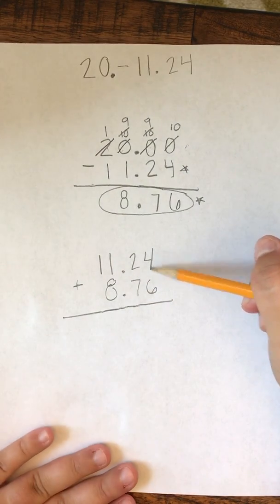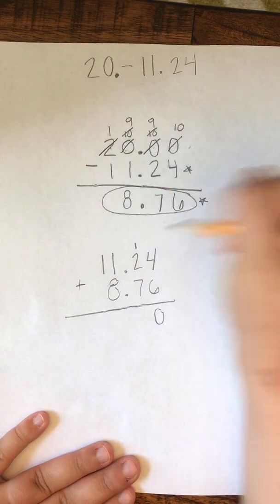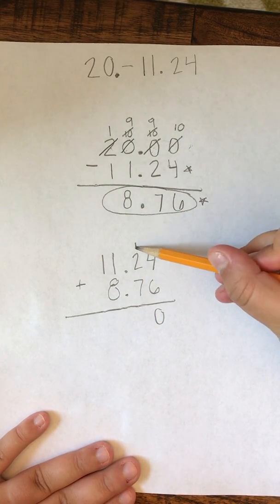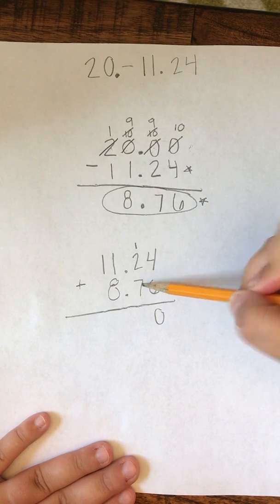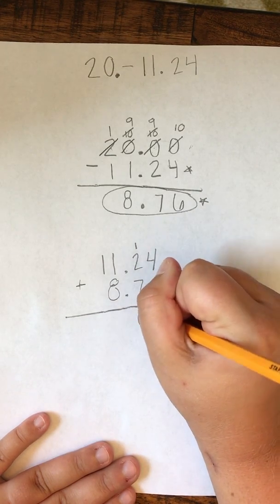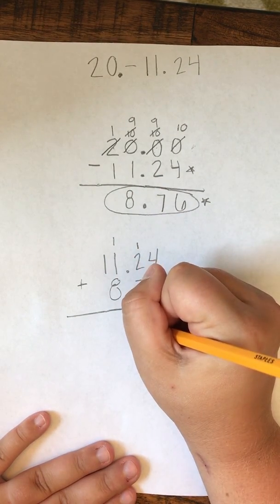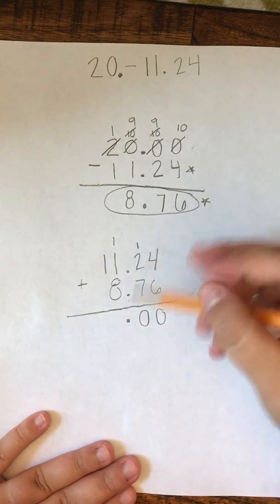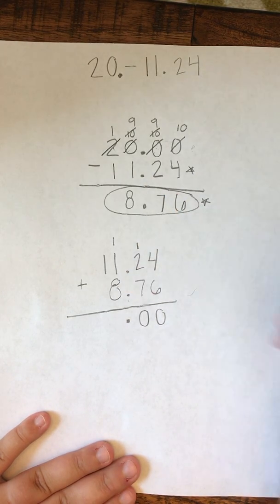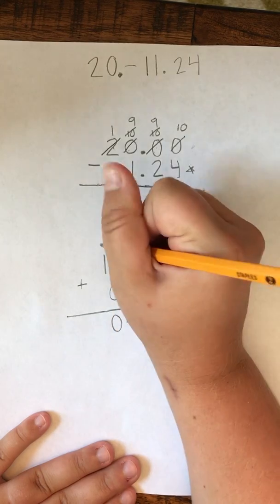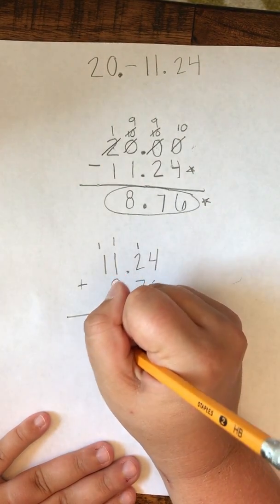All right, so 4 plus 6 equals 10. I'm going to drop my 0 and carry my 1. 1 plus 2 equals 3. 3 plus 7 equals 10. So again, I'm going to drop my 0 and carry my 1. Now I'm at my decimal, so I'm going to drop my decimal. 1 plus 1 equals 2. 2 plus 8 equals 10. Drop my 0, carry my 1. And then 1 plus 1 equals 2.